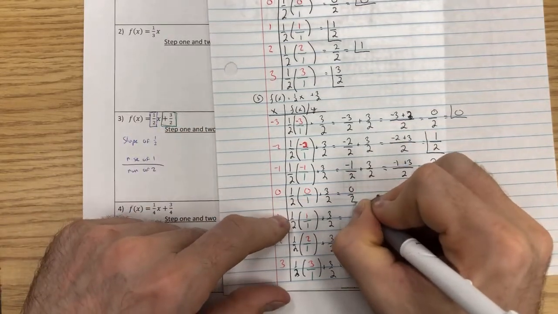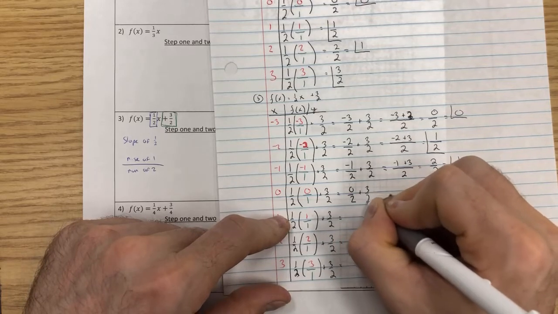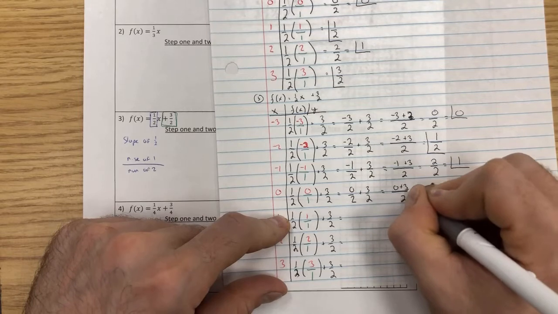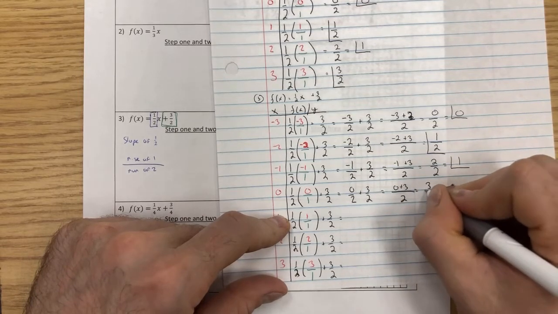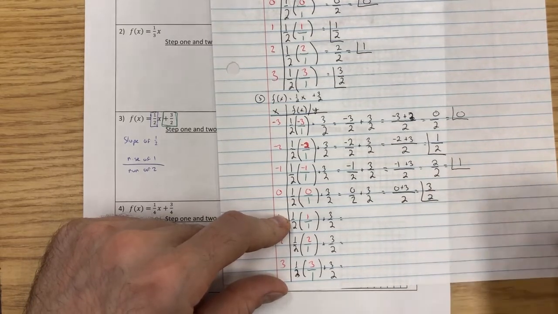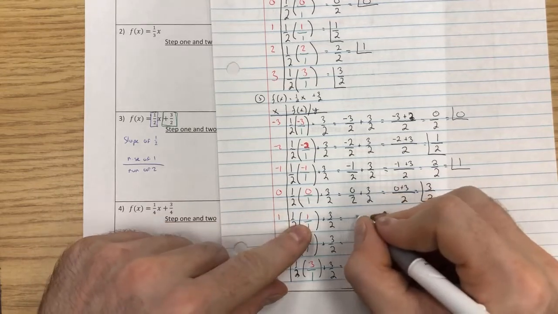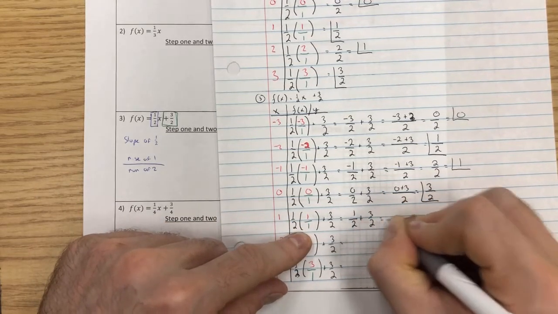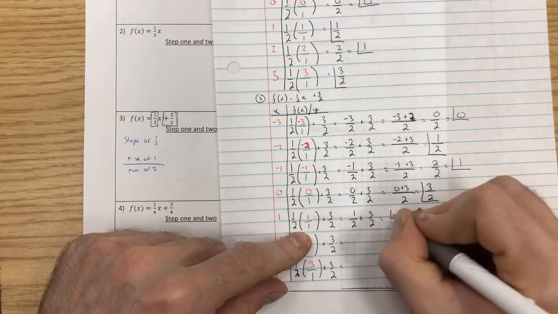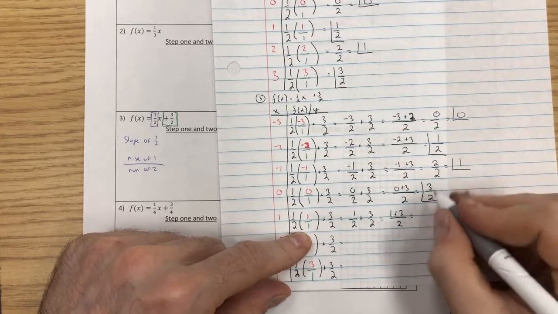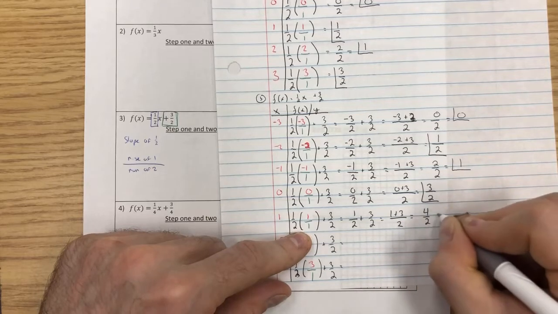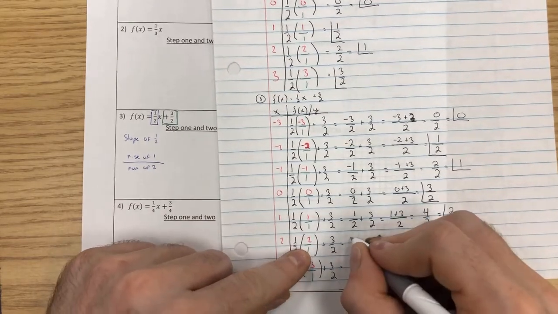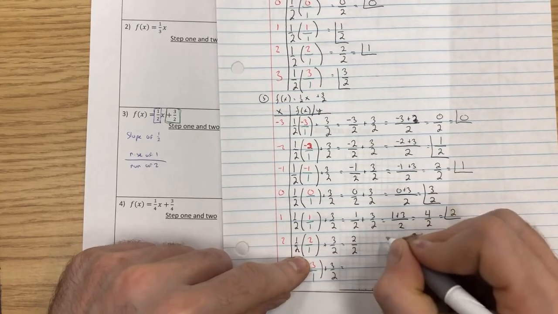Tops, bottoms. Common denominator set up. So 0 plus 3 is 3. Good. Tops, bottoms. Common denominator is already set up. So 1 plus 3 is 4, which does divide by 2. Tops, bottoms.